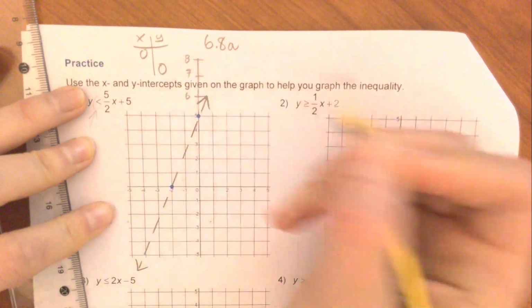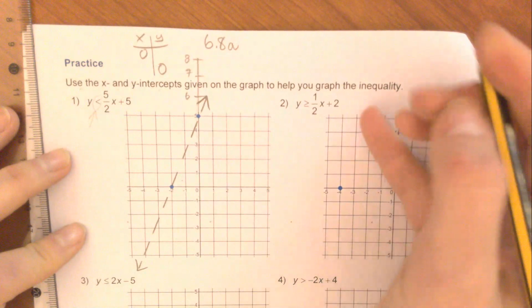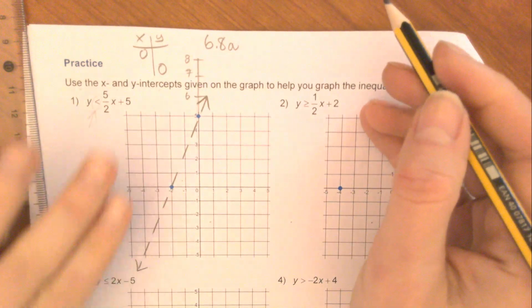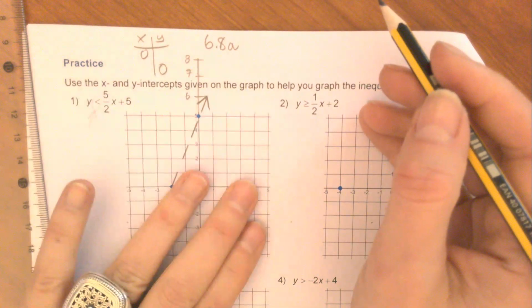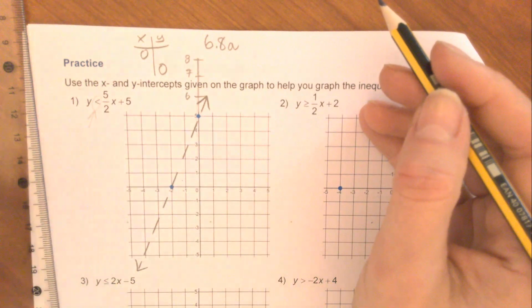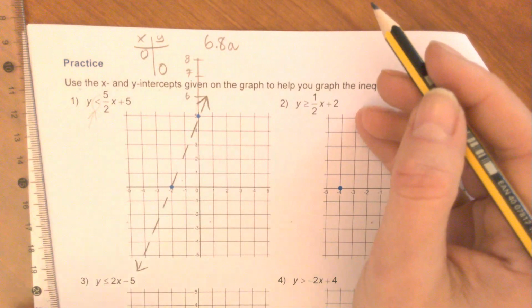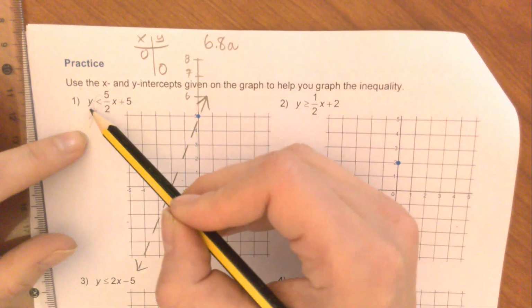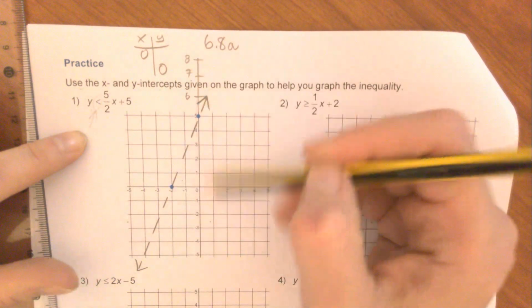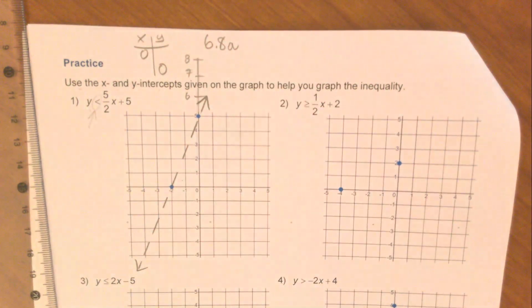Okay? So I'm going to show you two different ways to figure out what side you should color. One side's going to be true, and I color that. One side's going to be false, and I'm not going to color that. When the y is alone, I can look at the y-axis, and that will give me information.